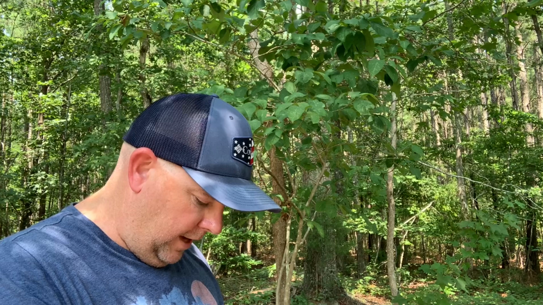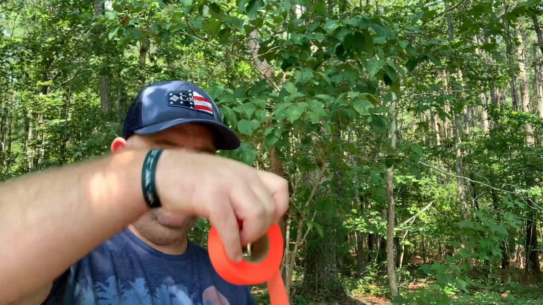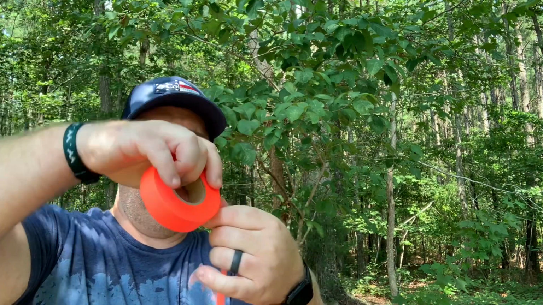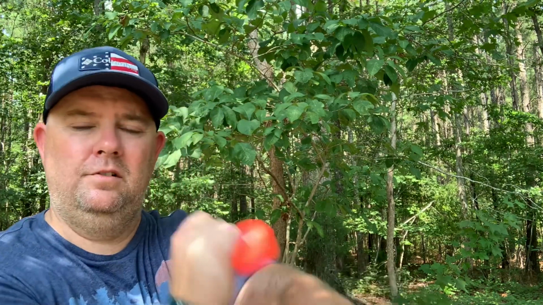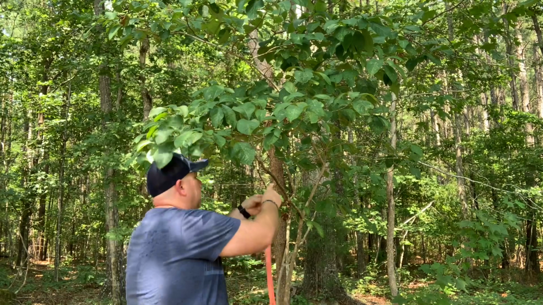So this is a fringe tree, and I know that. You can see I just wrote that on there. And then I'm just going to pull off a section. And I'm going to go over here and tie it onto the tree.